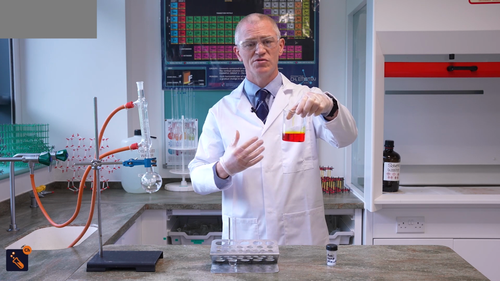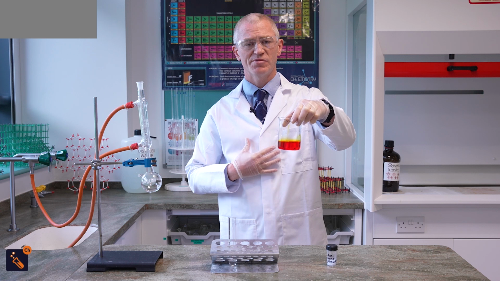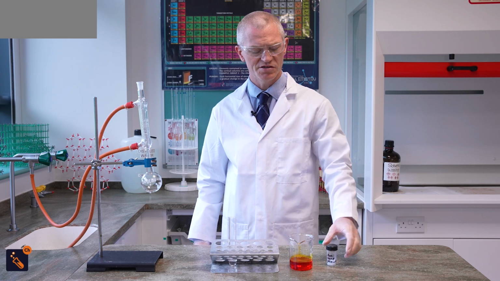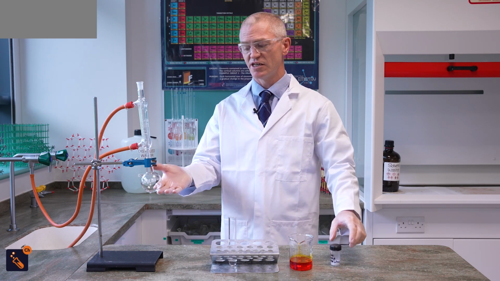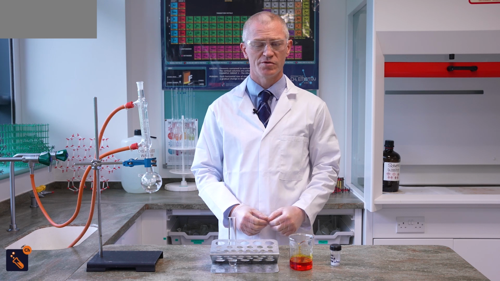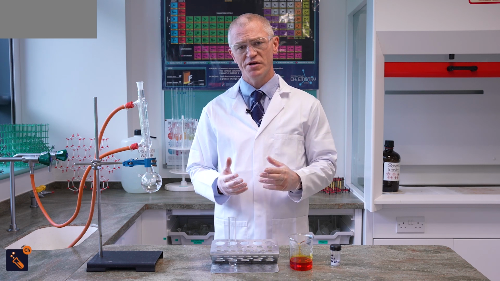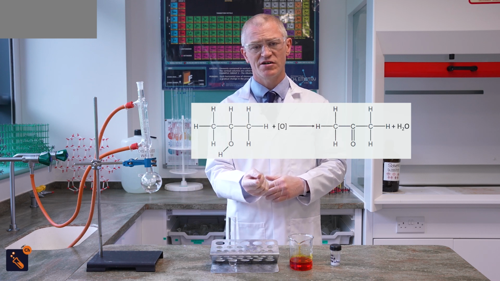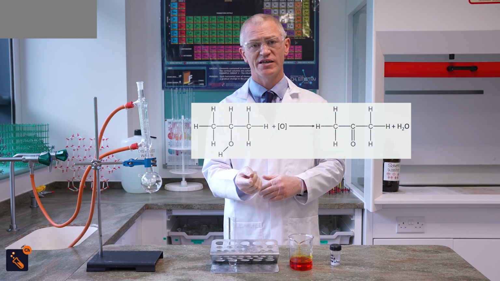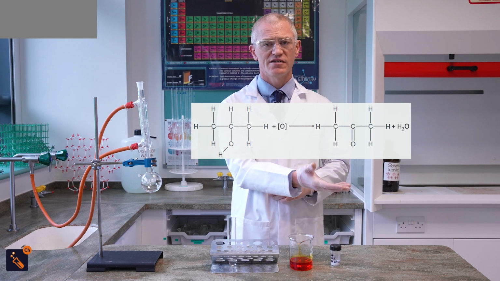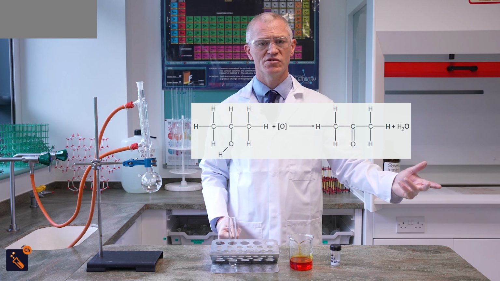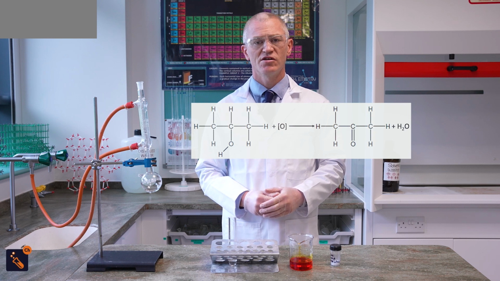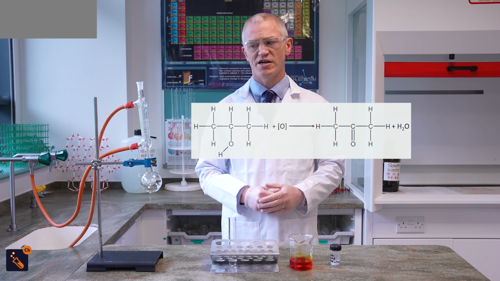It's really important if you do this in the lab, you've got the lab coat, the goggles, and your gloves on. We're also going to use anti-bumping granules to make sure the liquid doesn't bump up the tube. So what we have is propan-2-ol, and we can represent our oxidizing agent with square brackets and O, and that makes our ketone and also makes water. And that's the balanced chemical equation that I would expect in the exam for this reaction.